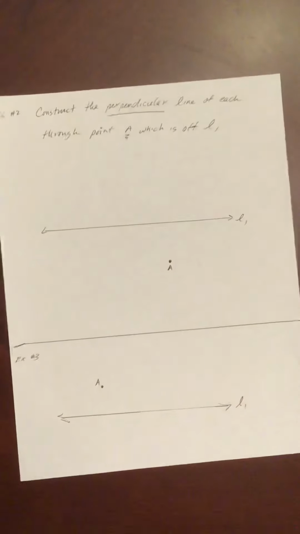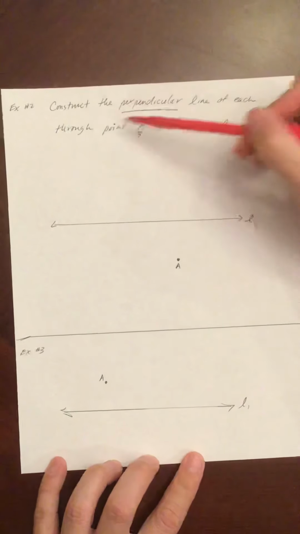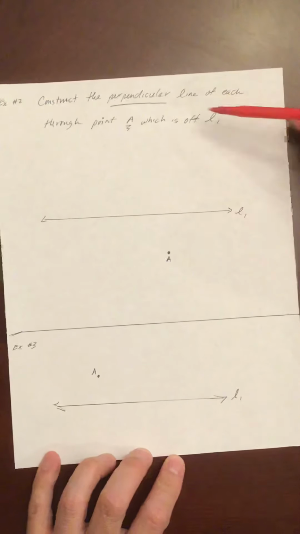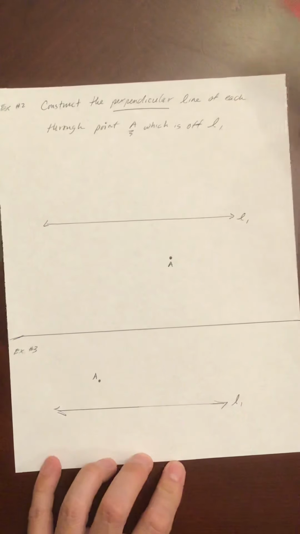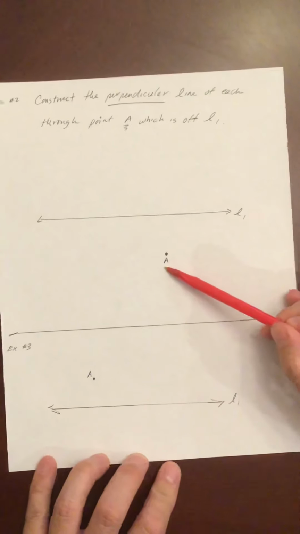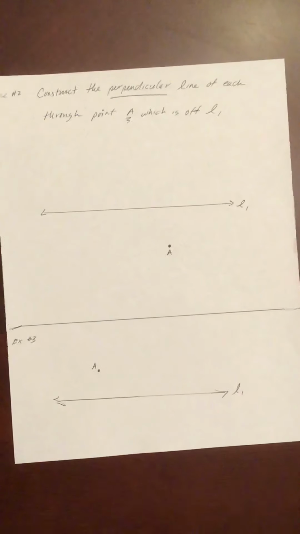In the second example, you're going to construct a perpendicular line again, but this time your point A is not going to be on the line. Instead, it's going to be off of line number 1. So here, example 2, here's line 1. You notice point A is no longer on the line. If it's off the line, how do we do it differently?